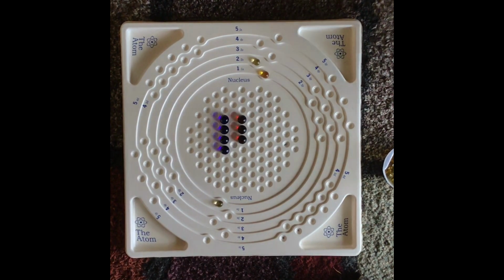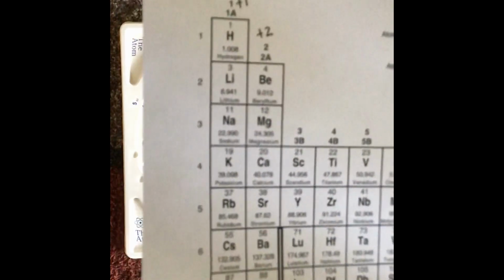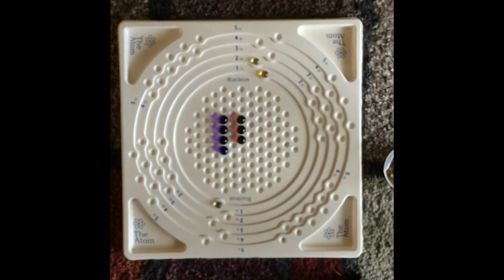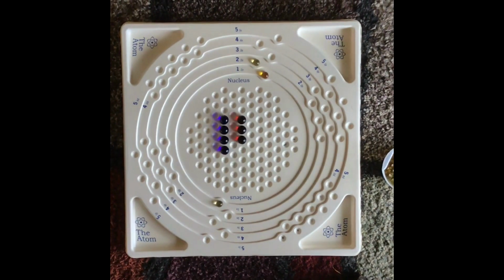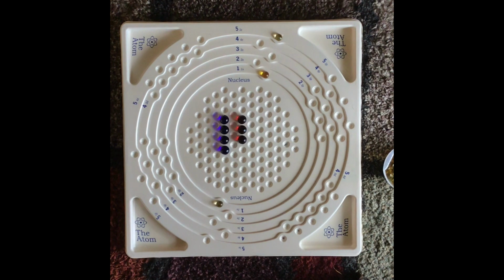If we were talking about rubidium, rubidium is way out here in the 5th energy level. Okay, so that valence electron would be way out here. If the valence electron is that far from the nucleus, its hold on it is not as strong.